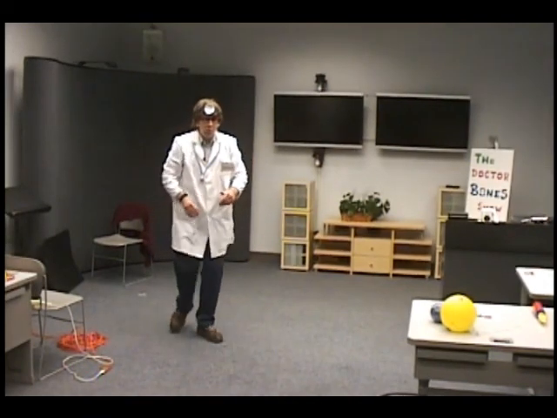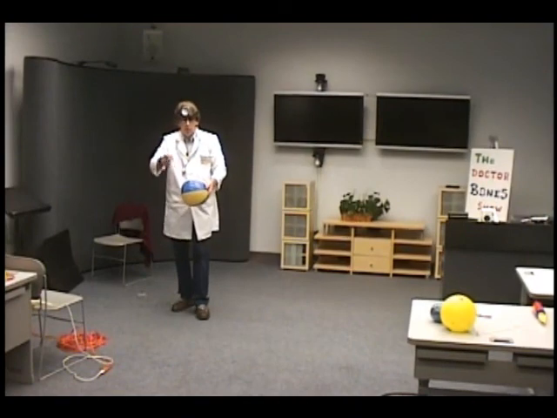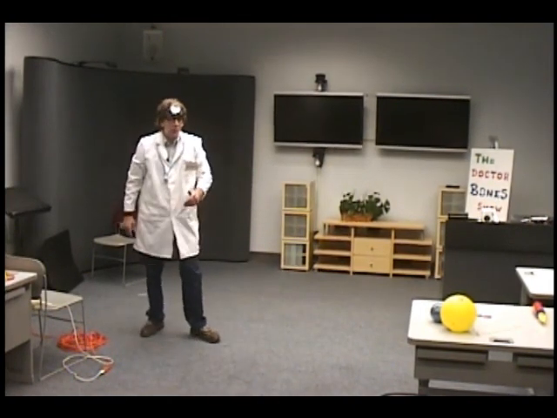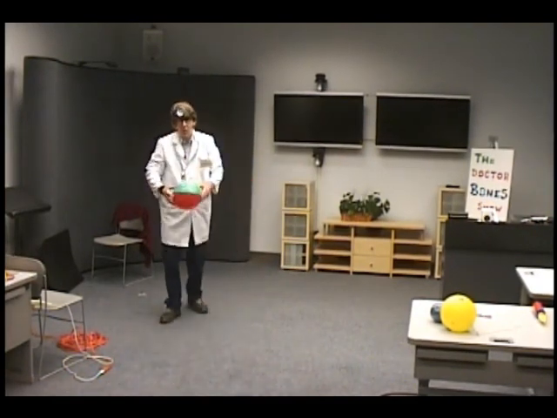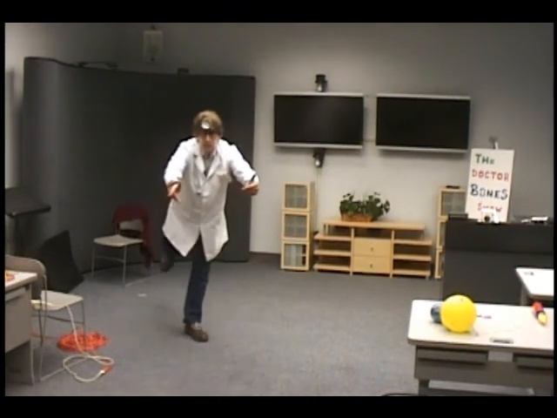All right, one more. Let's try one more. Kind of hard to see on the camera, but try it out at home. I guarantee it's going to happen for you. Sort of like a knuckleball. Matt, throw me your knuckle. Matt's got a good knuckleball, by the way. A knuckleball is really crazy, but still, it's the Magnus force.